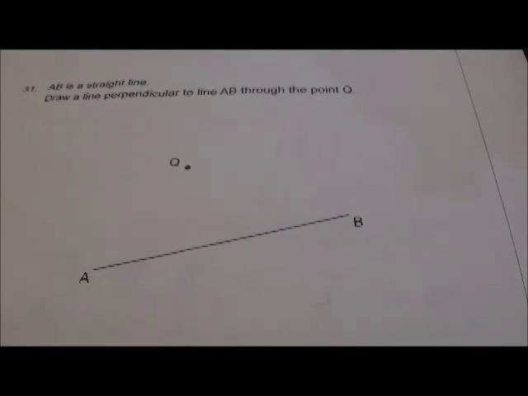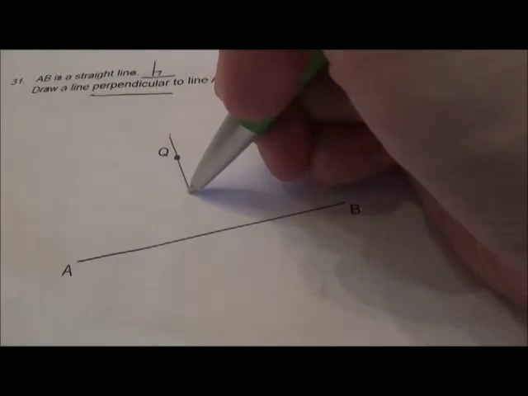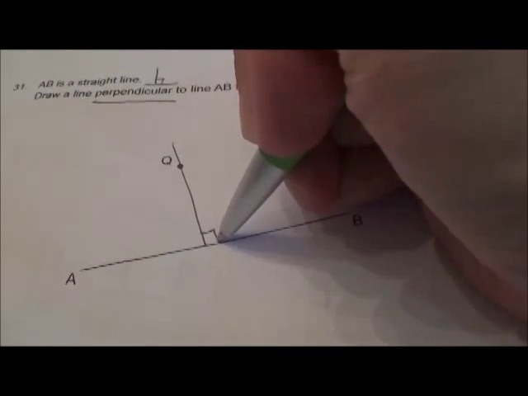Okay, question 31. AB is a straight line, draw a line perpendicular to the line AB through point Q. Perpendicular means this is a right angle to the line AB. Please use a ruler, do not be like me freehand. So you have to draw a straight line, and then this is actually a right angle. This is how it will look like.